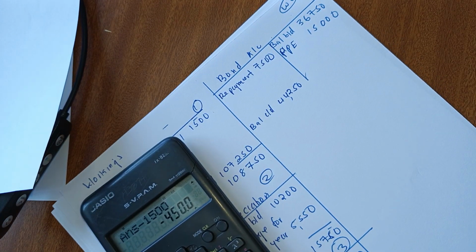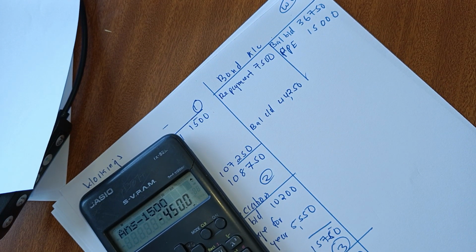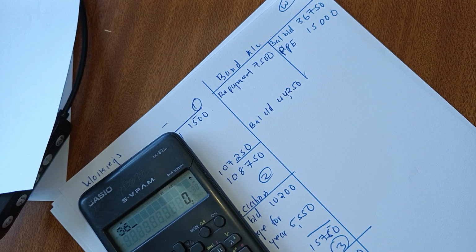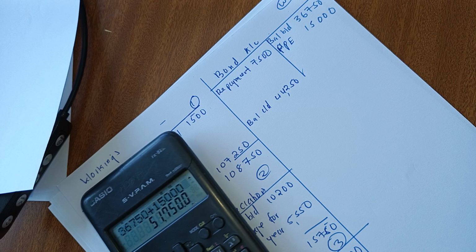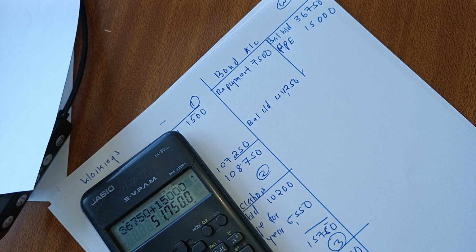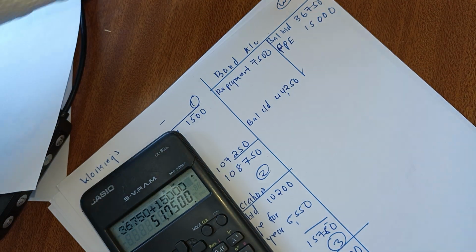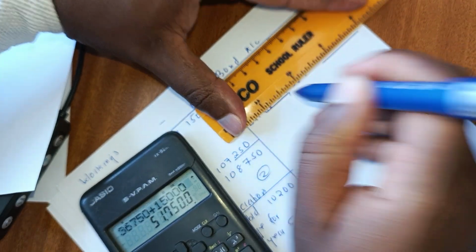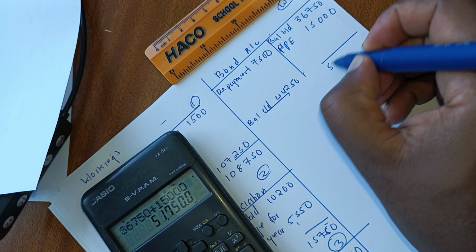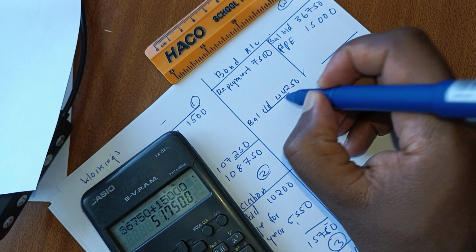So let us see if that is going to work out. That 36,750 plus 15,000 gives 51,750.